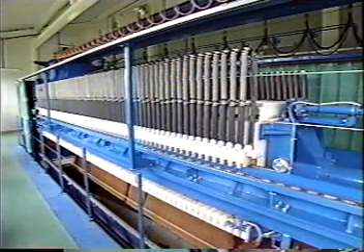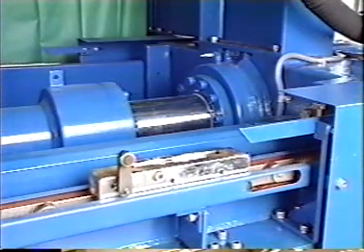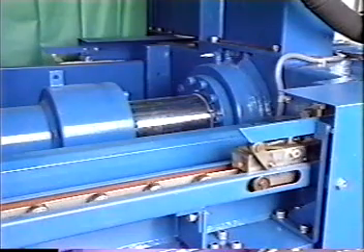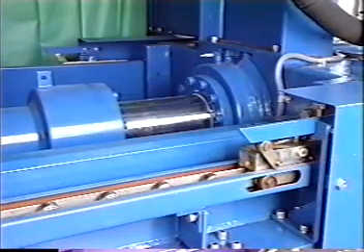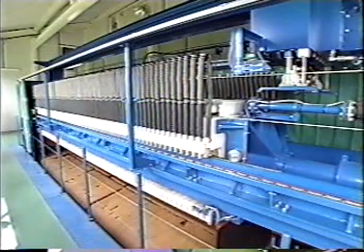After cake discharge, the filter plate carriers return to their original positions. The filter plates are refastened, and the next cycle of the filtration process begins. In this way, the operation is automatically carried out in cycles.